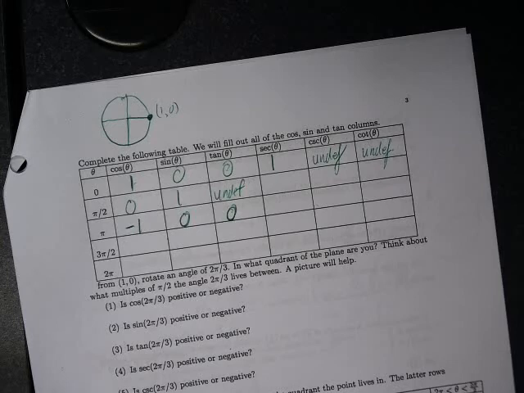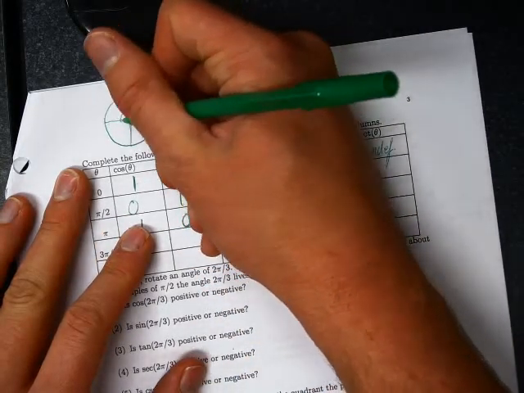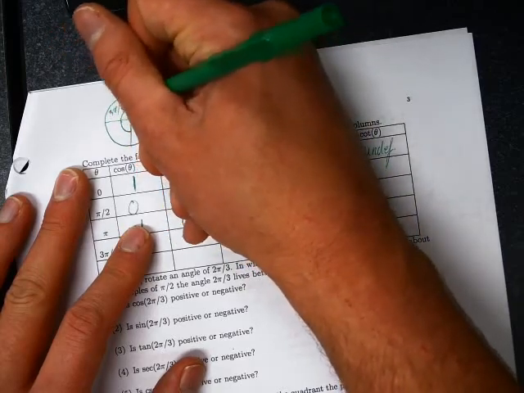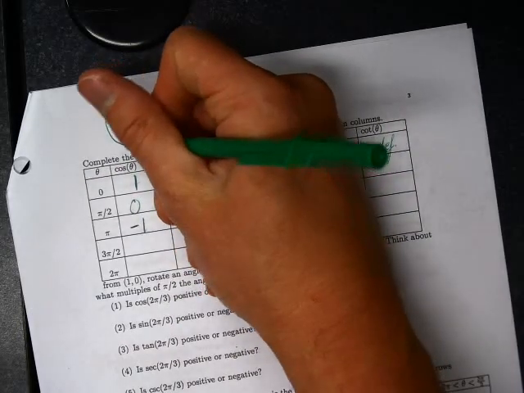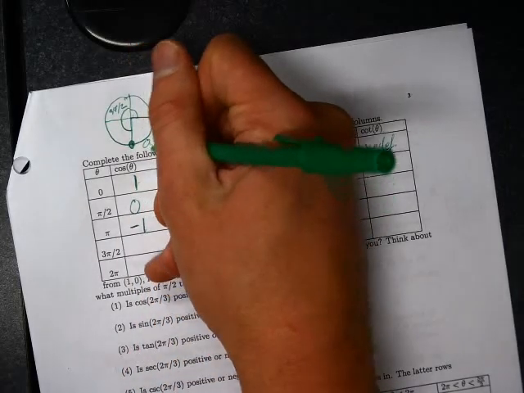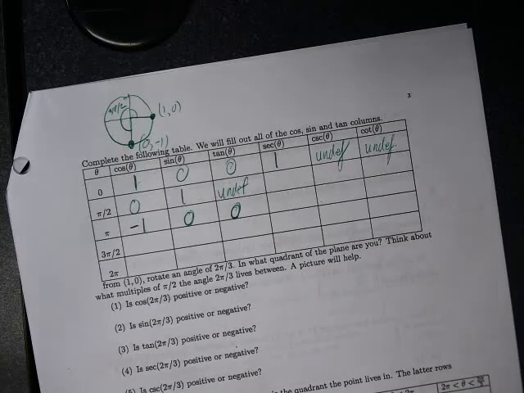So let's rotate counterclockwise by 3 right angles, by 3/4 of a full revolution. There's one pi over 2, another pi over 2, and there's 3 pi over 2. Each pi over 2 is a quarter of a revolution. What are the coordinates of that point? 0, -1.